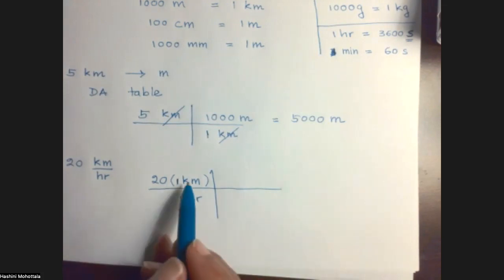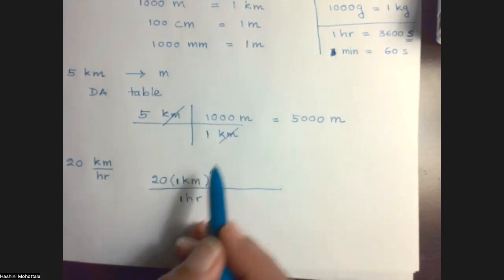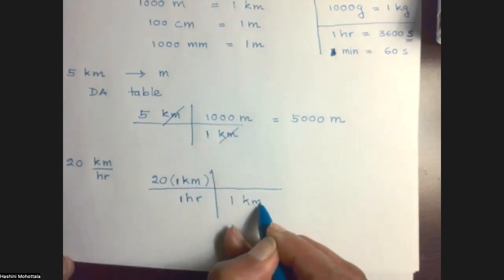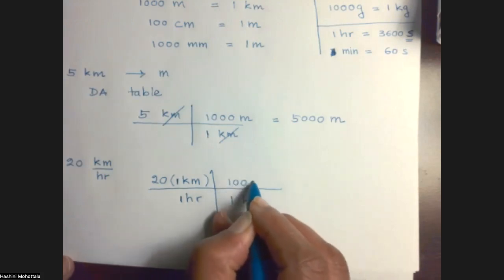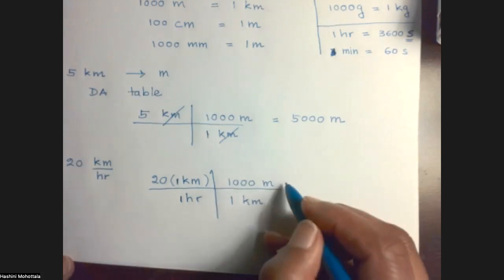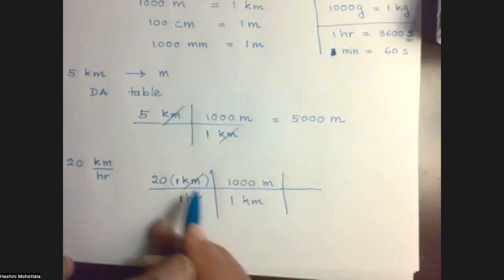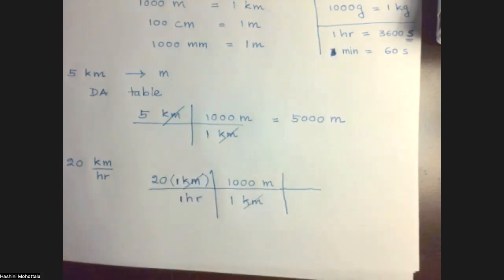Like last time, we want to cancel the kilometer, so we use the same conversion as before: 1 kilometer equals 1000 meters. Then we are all set with that unit, because you can cancel kilometer and kilometer out. But we have 1 hour left in the denominator.